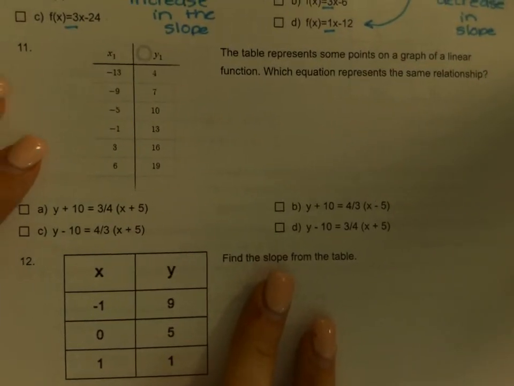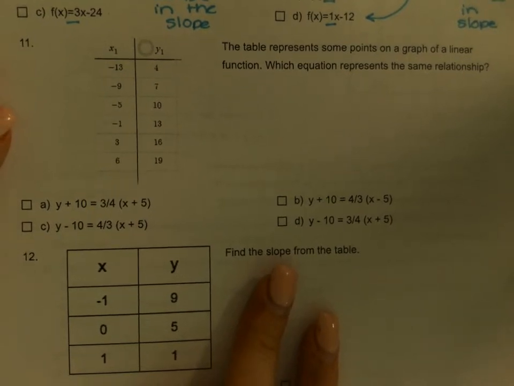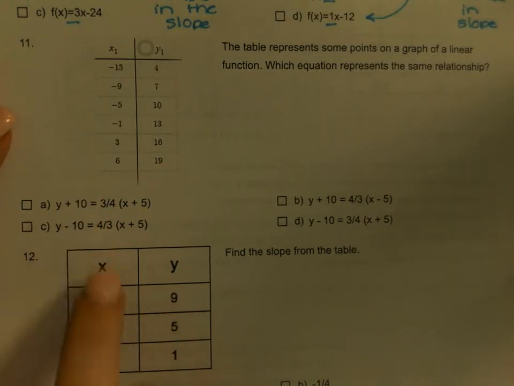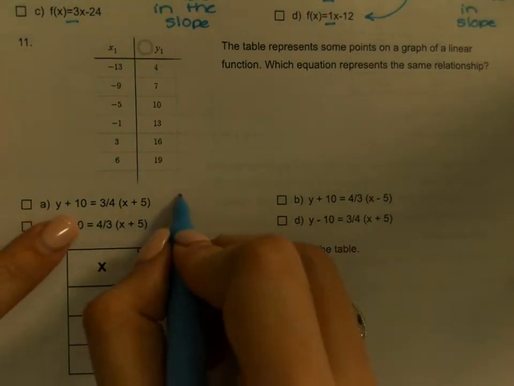The table represents some points on a graph of a linear function. Which equation represents the same relationship? So we could put each of these in our y equals and then go and see which one has the same points. Or these are point slope form. I want to practice pulling the point out.